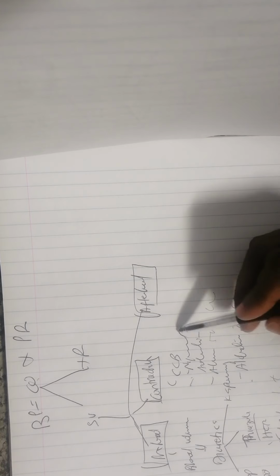HCTZ, you normally start at 12.5, 25 milligrams. Spironolactone 25, 50 milligrams. I've seen patients having on 100 milligrams of Aldactone. Amlodipine is normally 5 milligrams, 10 milligrams. Nifedipine, there's 5 milligrams, there's 10 milligrams, like that. And then, okay, afterload.